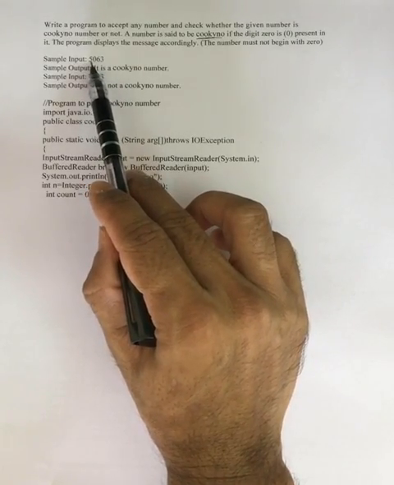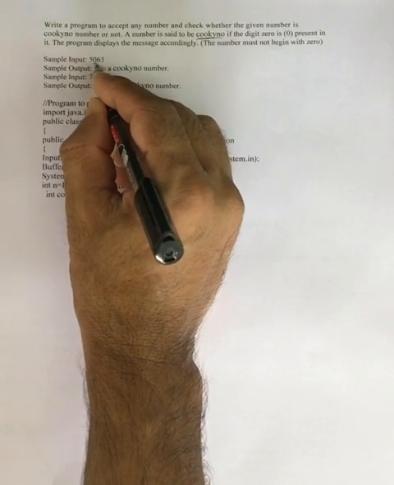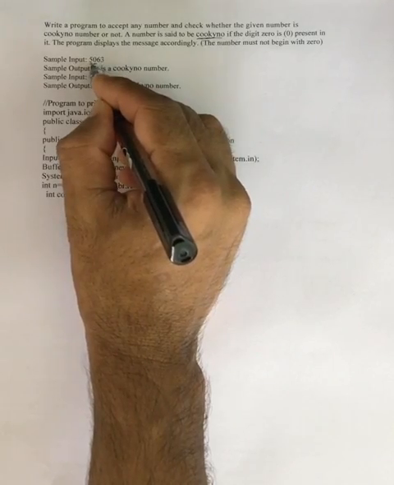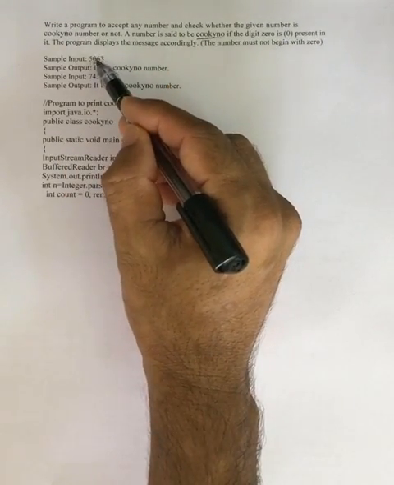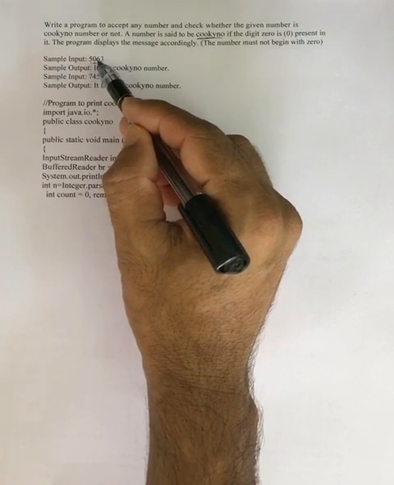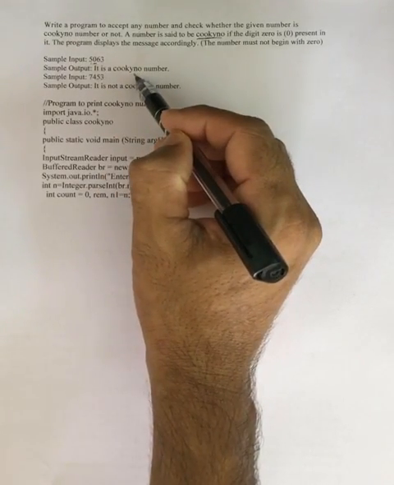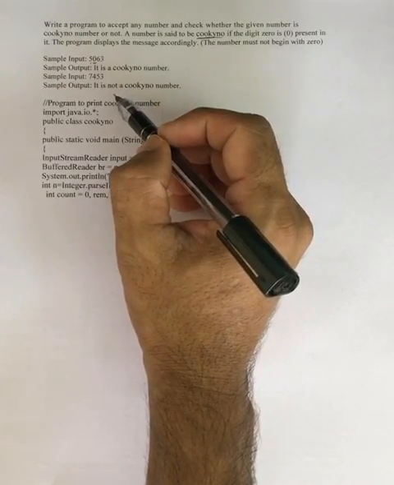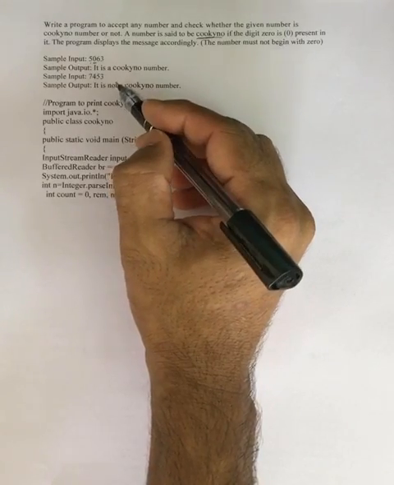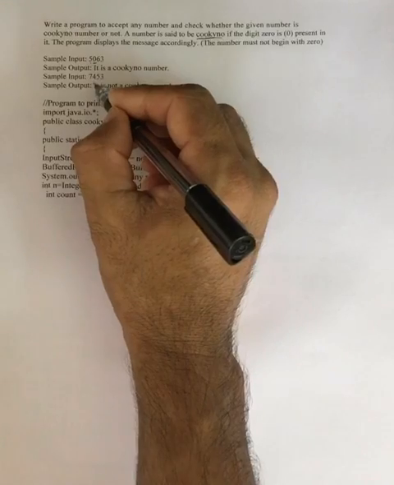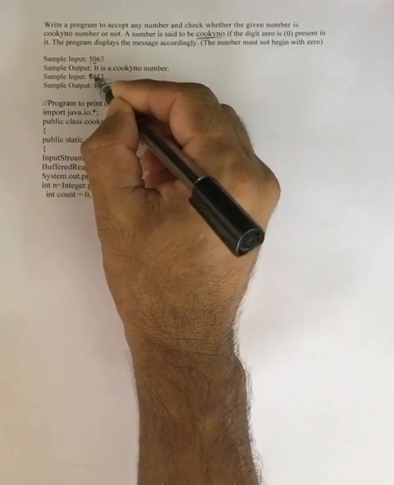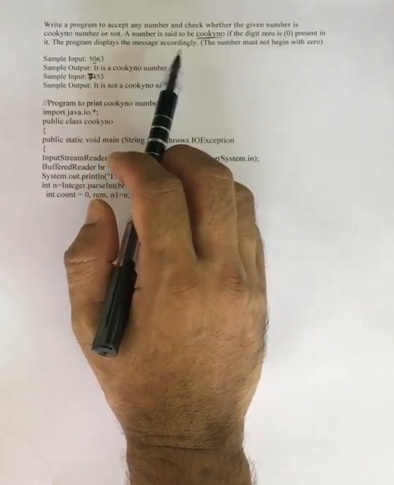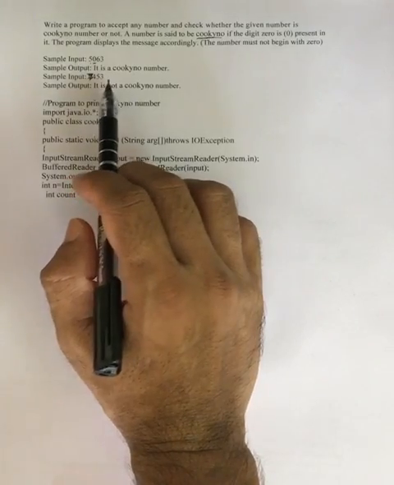Input number is given as 5063. 0 can be within the number. The number should not begin with 0. So if the 0 is in between or at the last, anywhere without the beginning place, then it is considered as Cooky number. Okay, for example, if the number has no 0 present in it, it is also not a Cooky number.